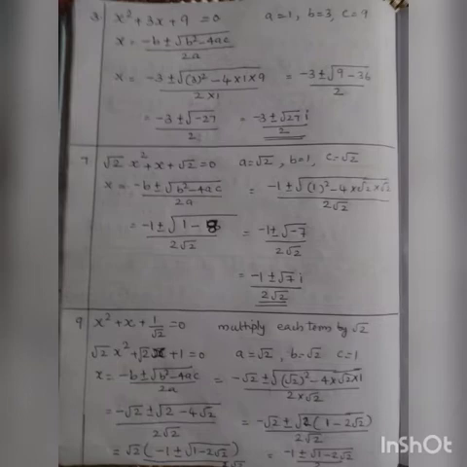Yesterday we started complex numbers, chapter 5, exercise 5.3. In that, you have done 3 questions. I hope that is clear for you. Now let us move to some more remaining questions. Okay, let us move to question number 3.